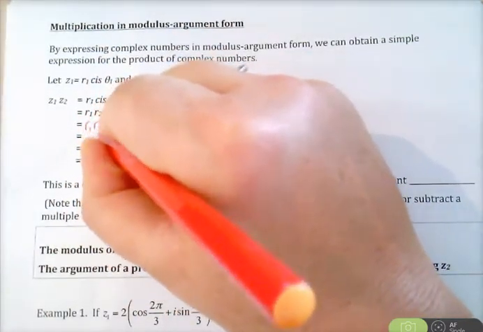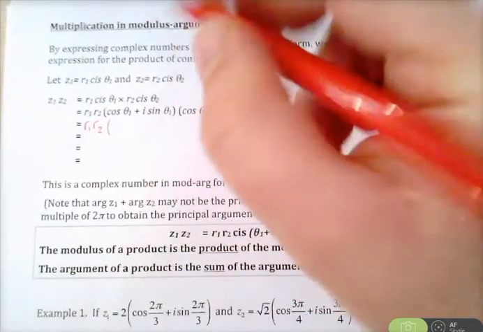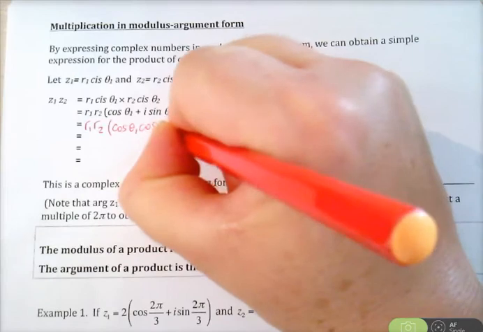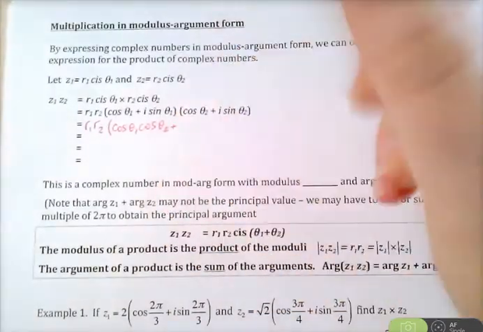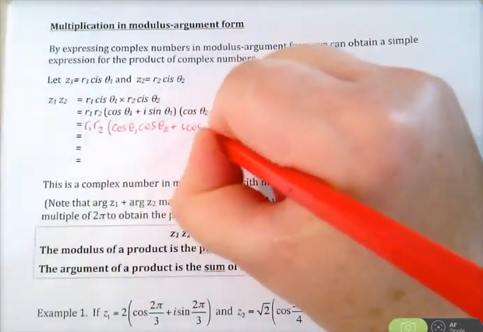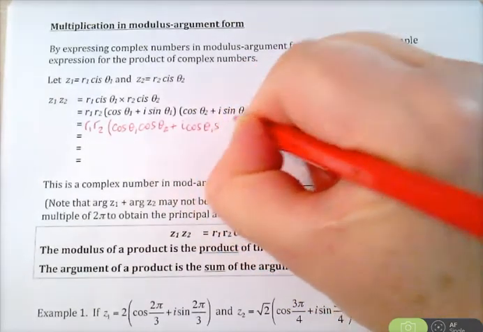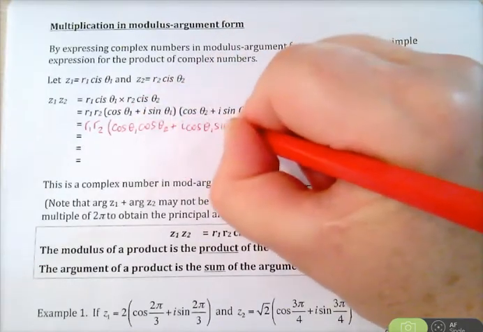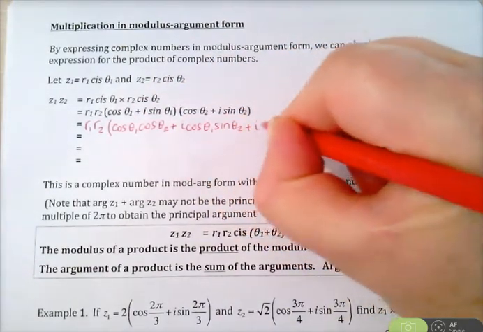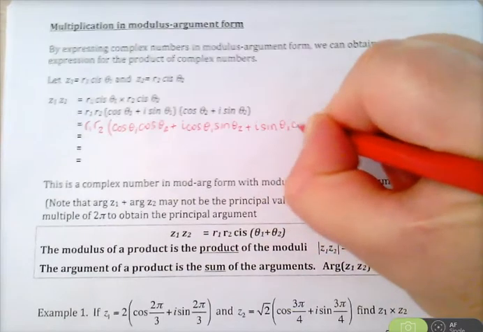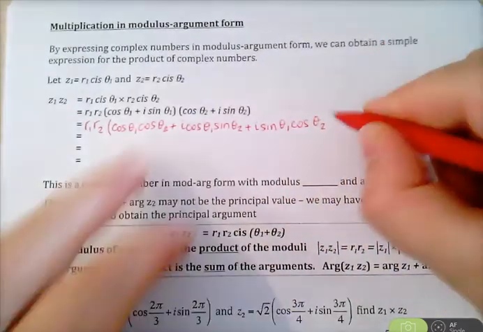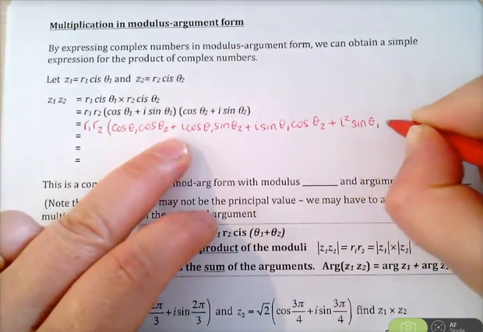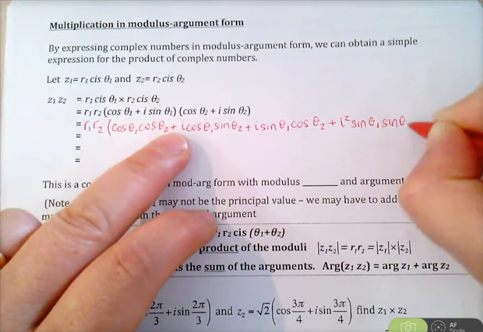Now to expand this, I'm just going to multiply this out first, and we would get cos theta 1 cos theta 2 plus I cos theta 1 sine theta 2 plus I sine theta 1 cos theta 2 plus I squared sine theta 1 sine theta 2.